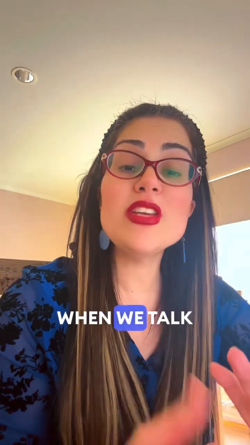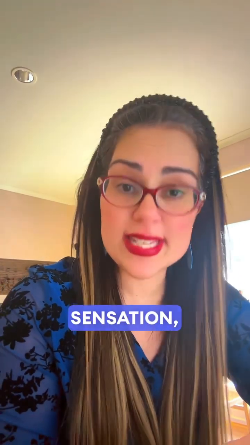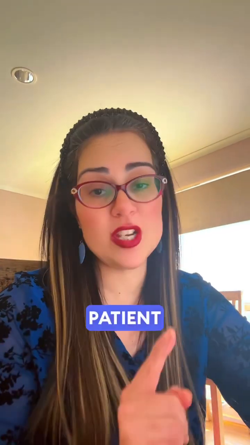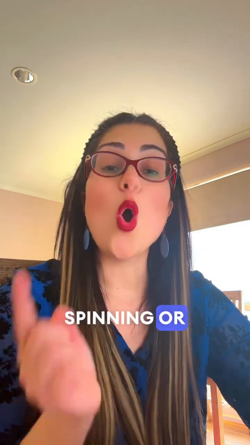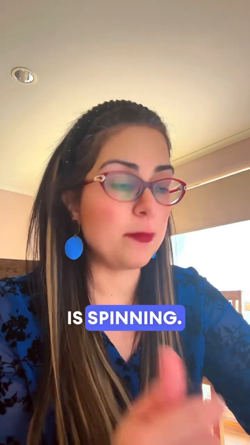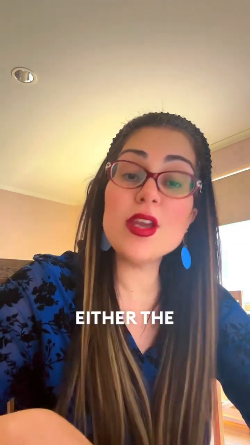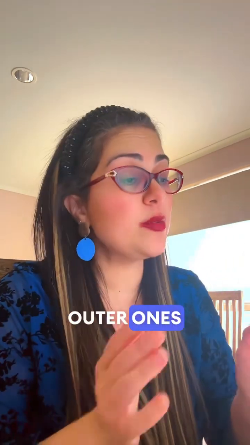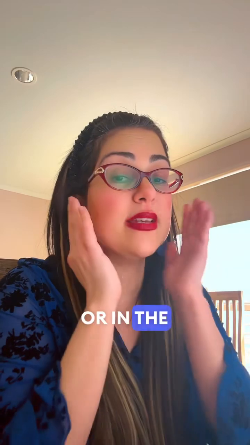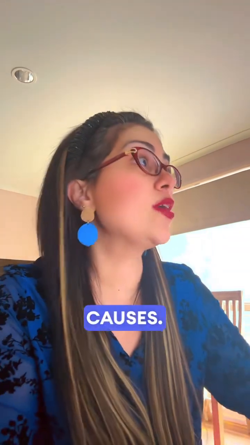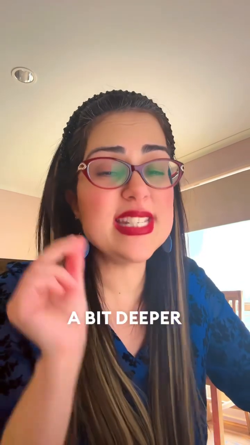Now, when we talk about vertigo or spinning sensation, I said that either the patient thinks that his body is spinning or he thinks that the surrounding is spinning. So it can actually have two kinds of causes. Either the causes are in the brain, which are called the central causes, or the causes are outer ones in the ears or in the structures in the face, and that is called the peripheral causes. So let's dig a bit deeper into vertigo, okay?